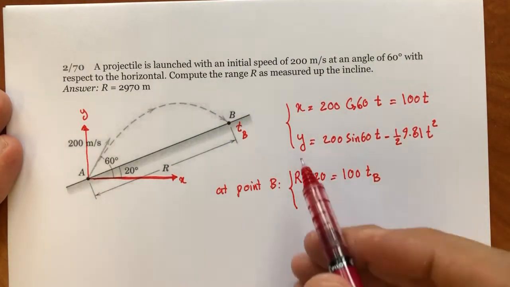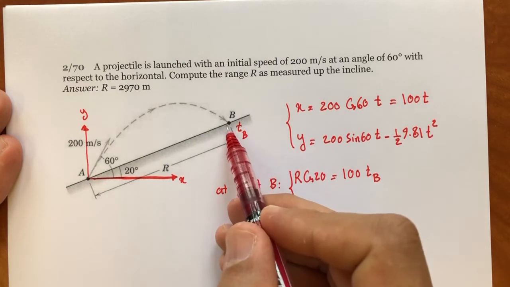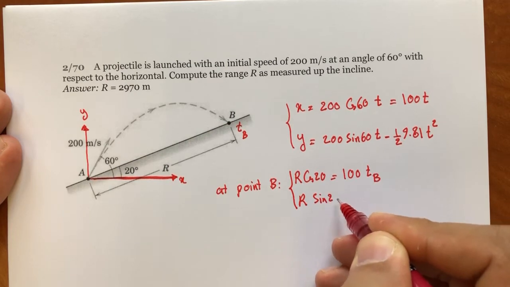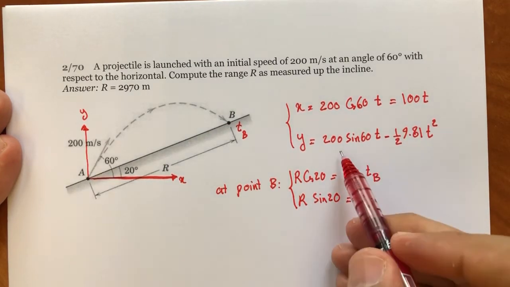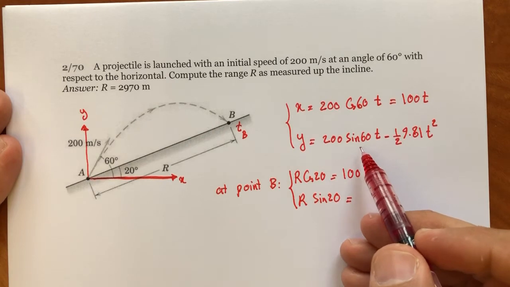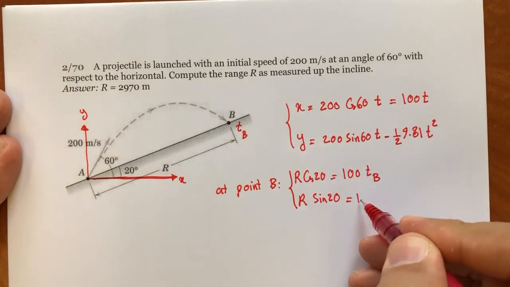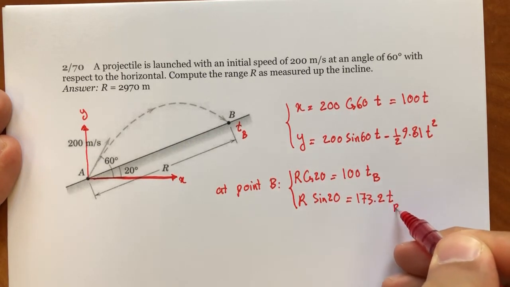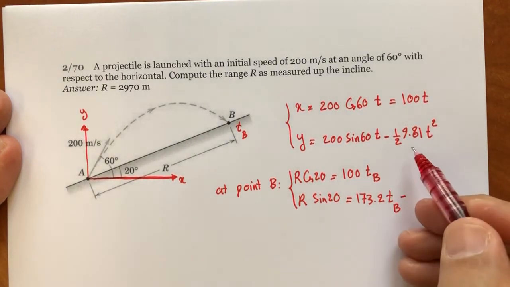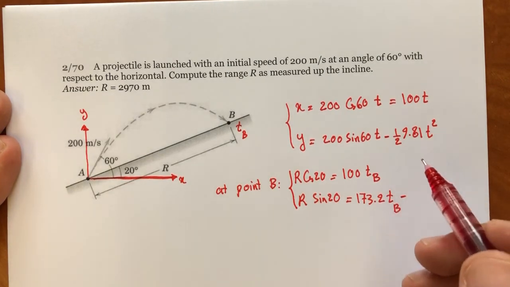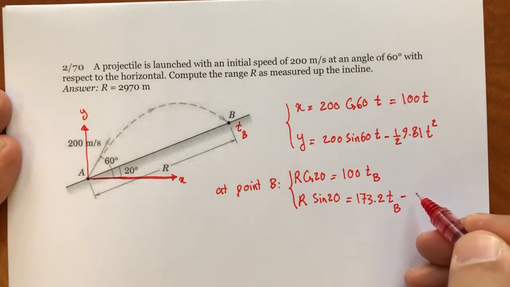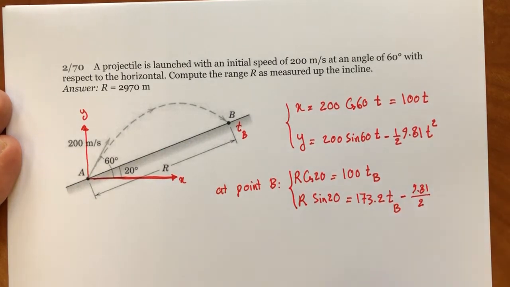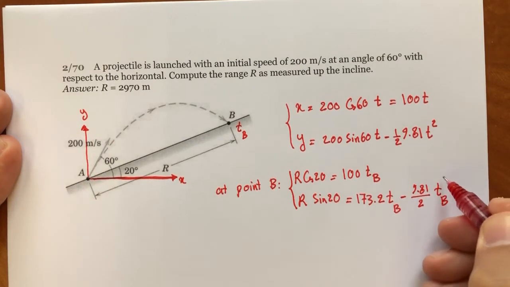And the same thing for the other equation: y of this point is r times sine of 20. R times sine of 20 is equal to 200 times sine of 60, which is 173.2, times tb, minus 1/2 of g, let's just write it, 9.81 divided by 2, times tb squared.